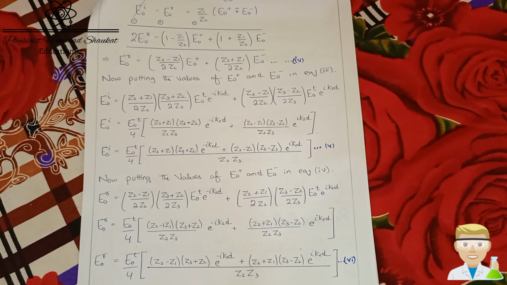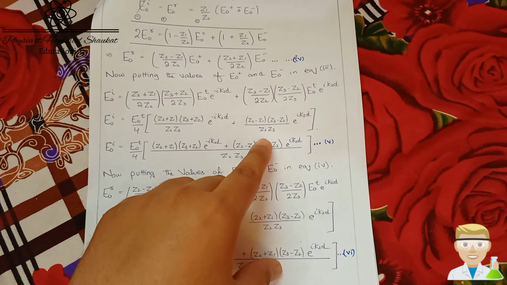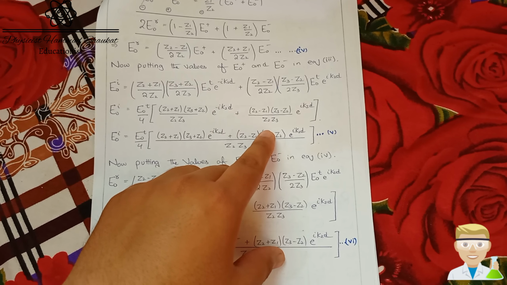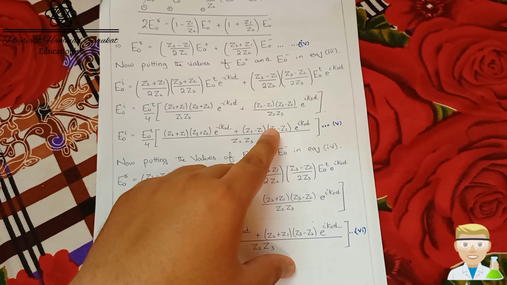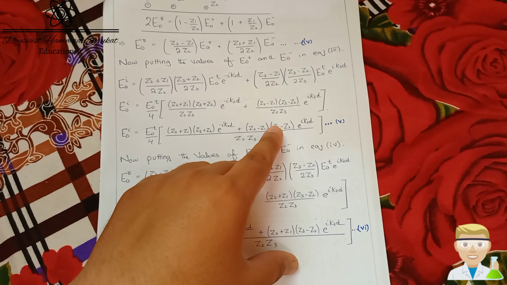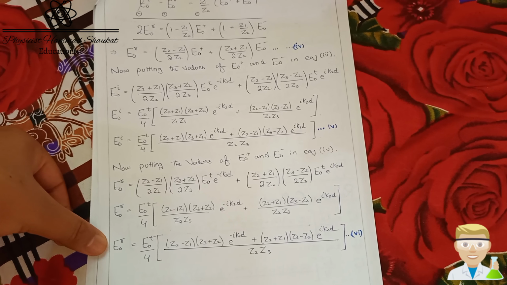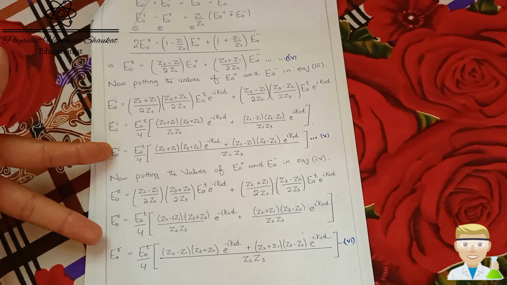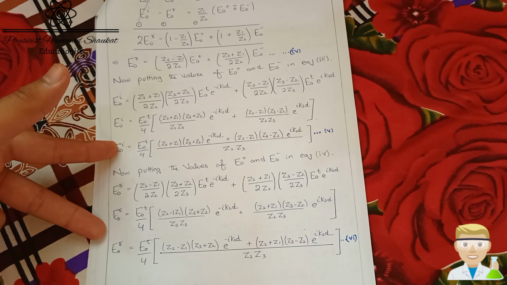We can easily find the transmission coefficient by this equation, but how can we find the reflection coefficient? Because the reflection coefficient is basically the ratio of E naught R divided by E naught I. So E naught R is here and E naught I is here. Just divide both these equations, you will get your reflection coefficient.